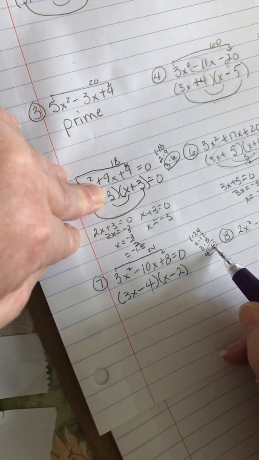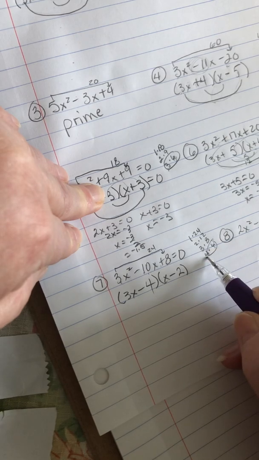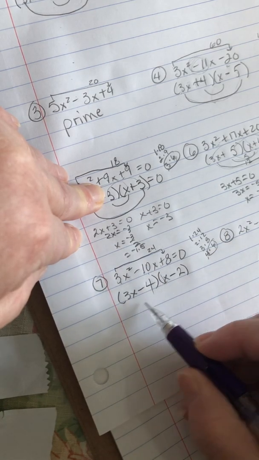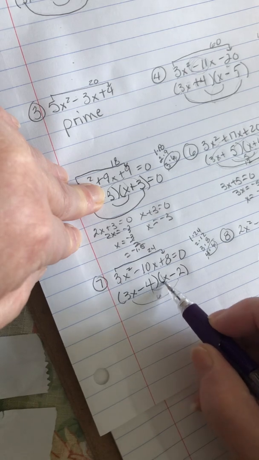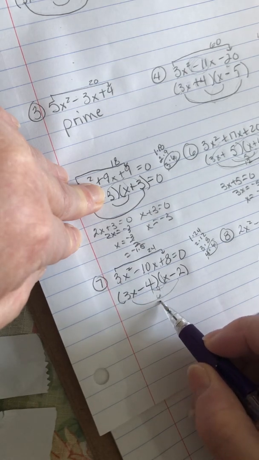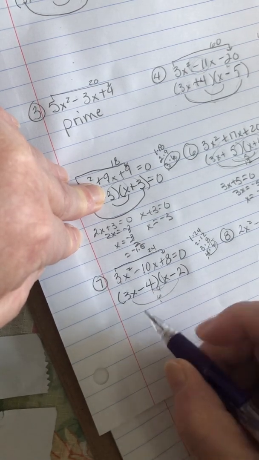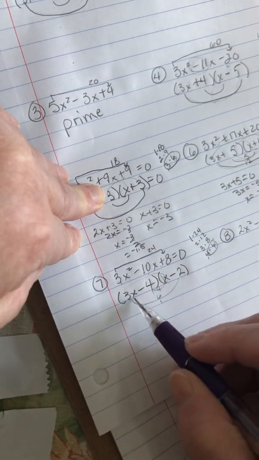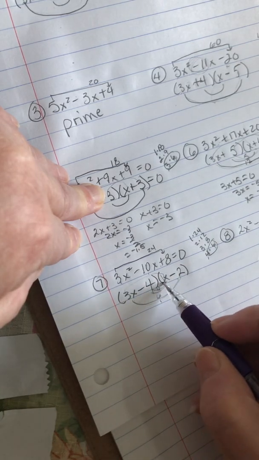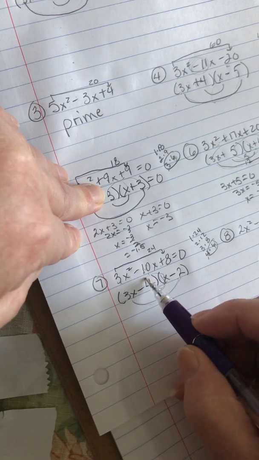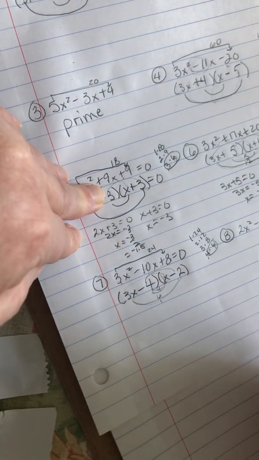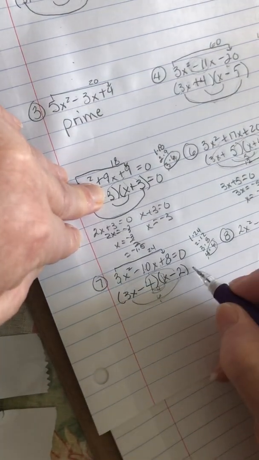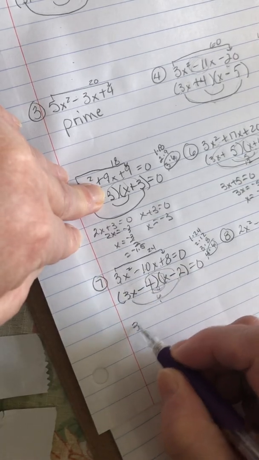Because 3 times 2 is 6, 4 times 1 is 4, see, that's like having a 1 there. Adds up to 10. Okay? There's my 3x squared. Minus 6x minus 4x gives me minus 10x. Minus 4 times minus 2 gives me a plus 8. Checks.